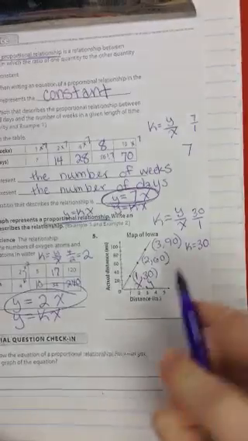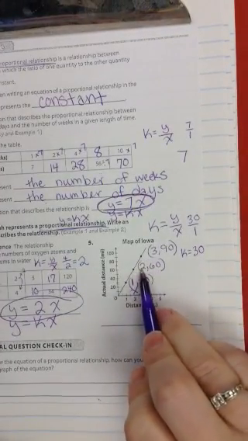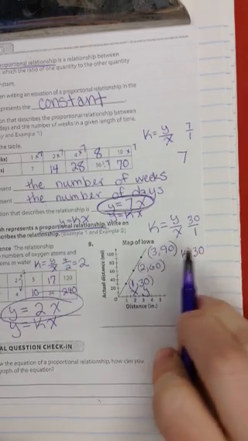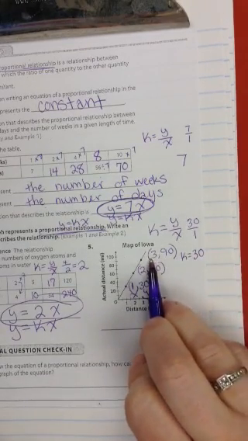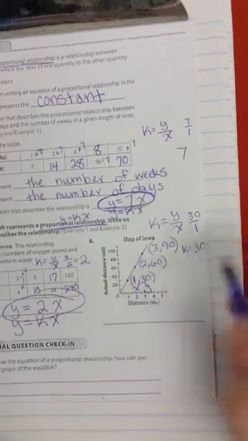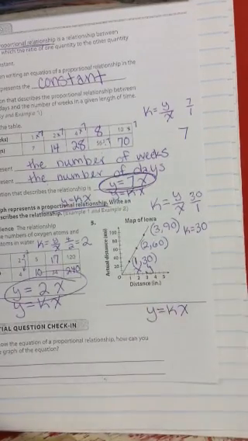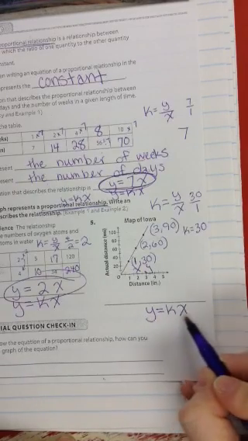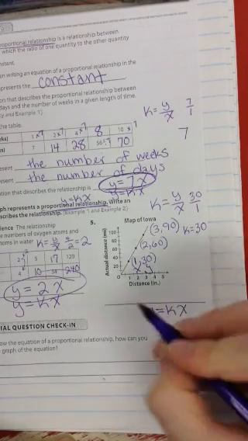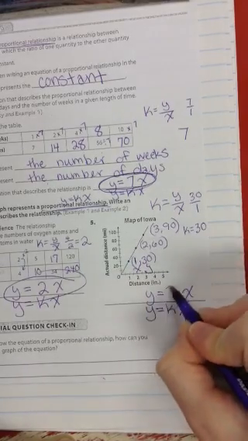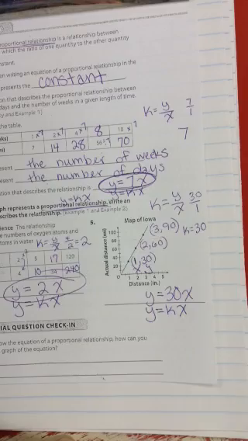I can check it again. This y divided by its x, 60 divided by 2 gives me 30. 90 divided by 3 gives me 30. So whenever you're going to write the equation, start with y equals kx, because it's proportional. Keep the y, keep the x, fill in the constant for k.